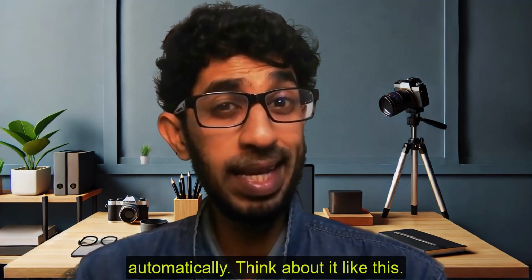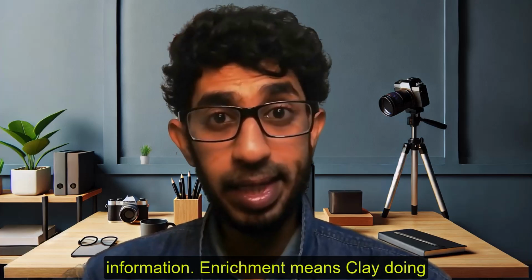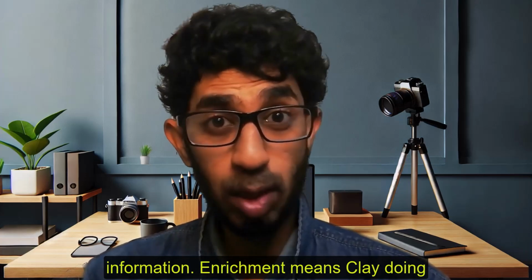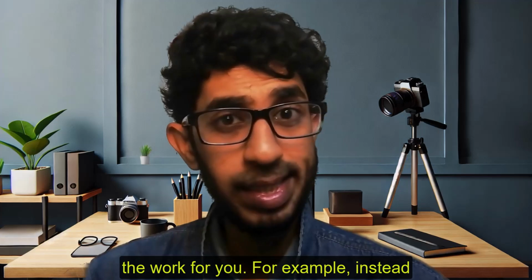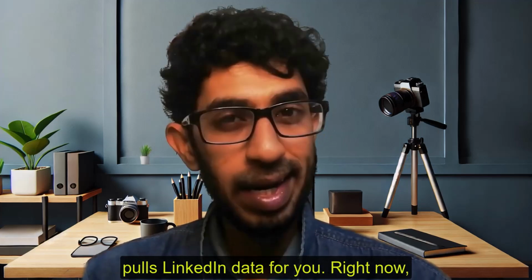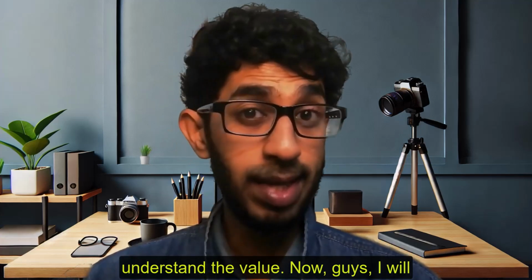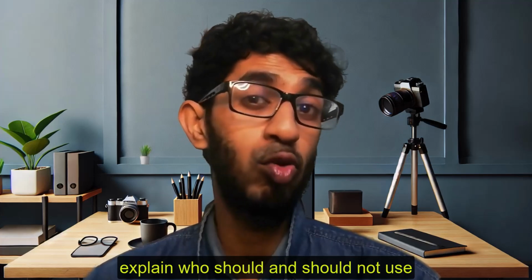Think about it like this. Rows are people or companies. Columns are information. Enrichment means Clay doing the work for you. For example, instead of manually searching LinkedIn, Clay pulls LinkedIn data for you. Right now, don't worry about pricing. First, understand the value. Now guys, I will explain who should and should not use Clay.